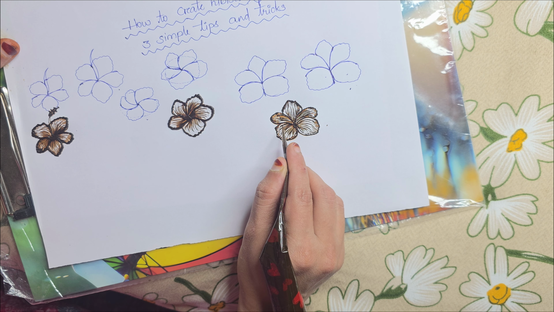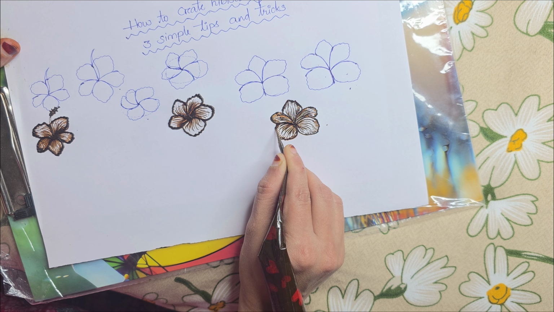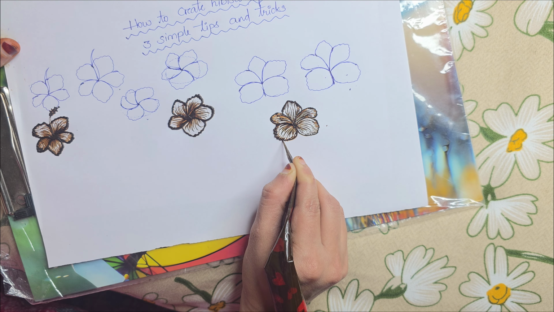After the completion of shading, bold the flower with thick outlining.